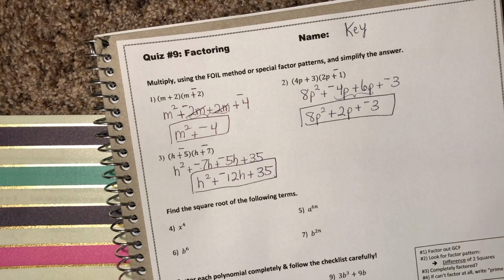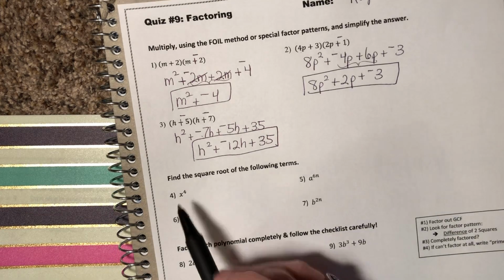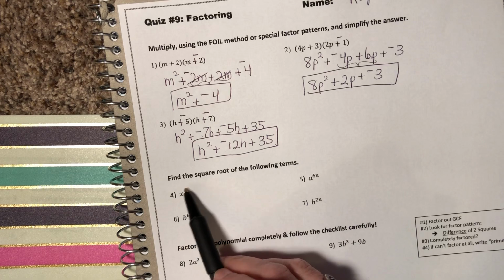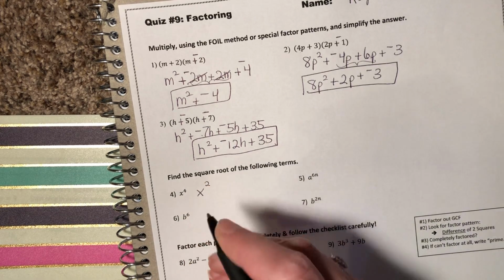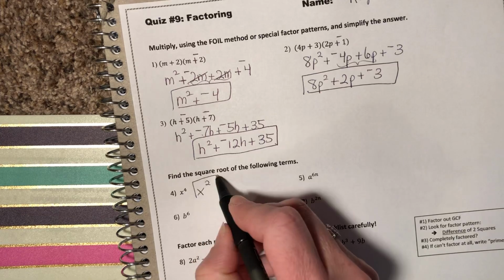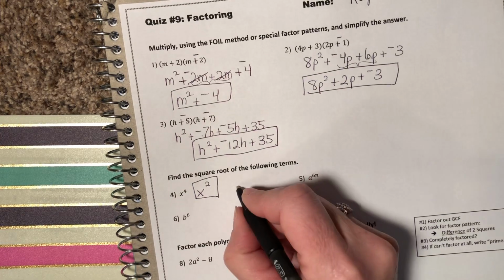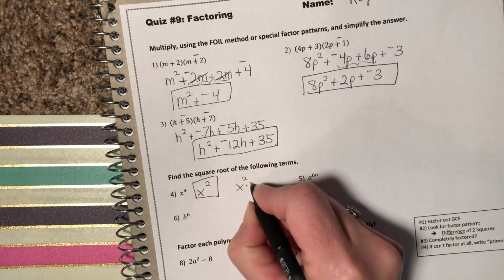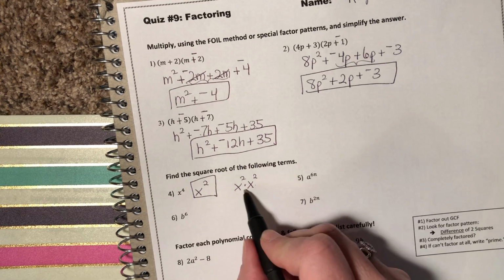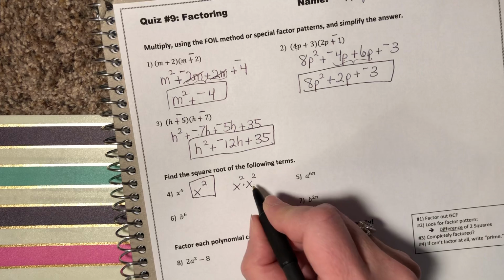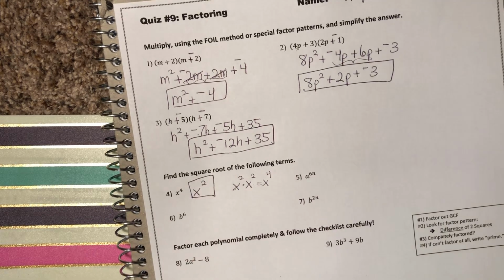And then 4 through 7 is I just want to make sure you understand how to find the square root of these exponents. So all you need to do for the square root is take half of the exponent. The square root is x squared. Now some of you are showing it to me like this. That just kind of shows why x squared is the square root, because x squared times itself gives me x to the 4th. But the answer is just the x squared.